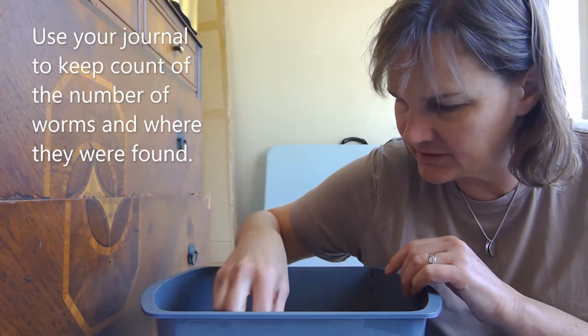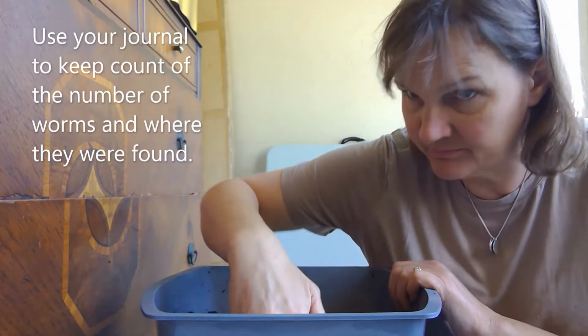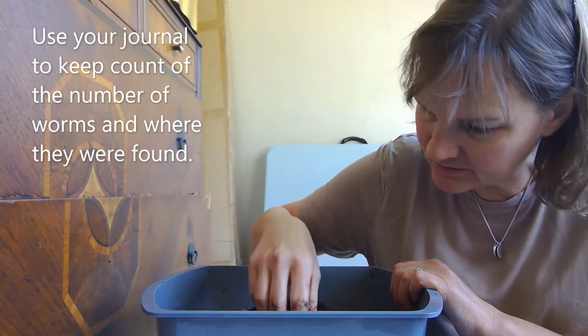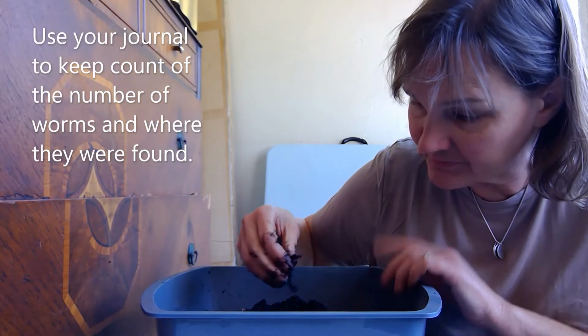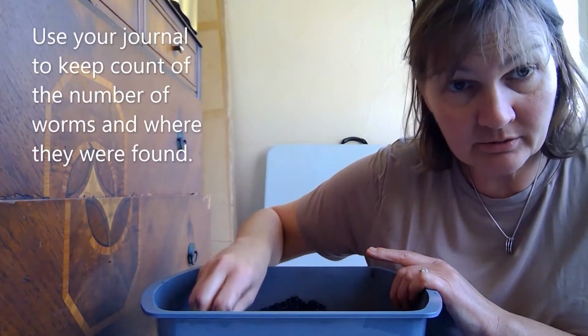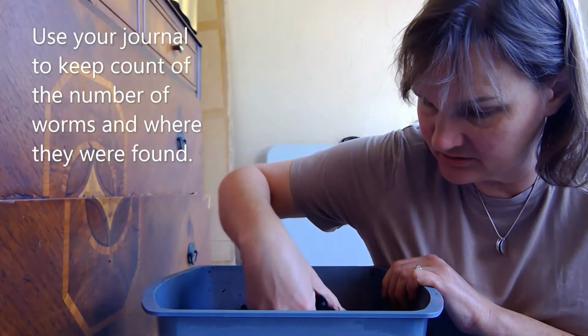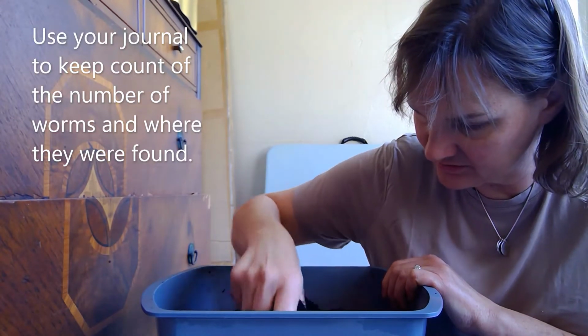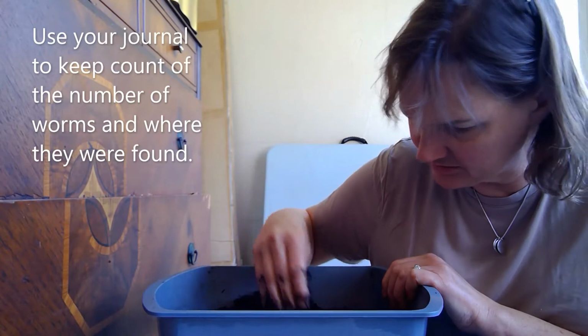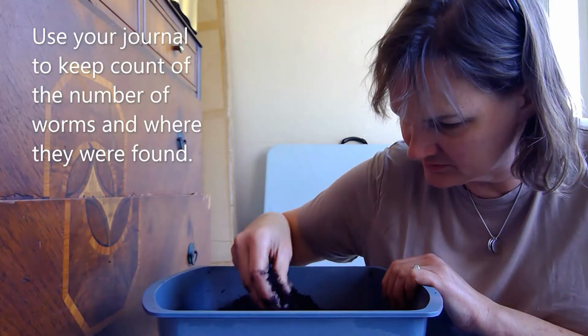Oh, I've got some really quick right away. 1, 2. Come here, buddy. Don't get away. So a reminder, we had put 10 worms into this container when we started this. Okay, sometimes I don't find all of them when I look. They could be hidden really well.